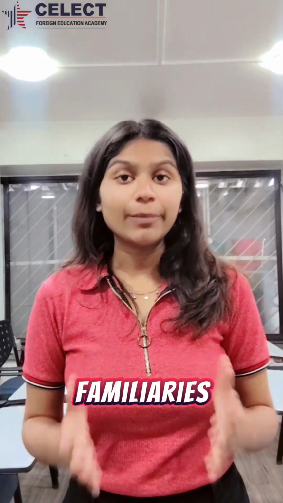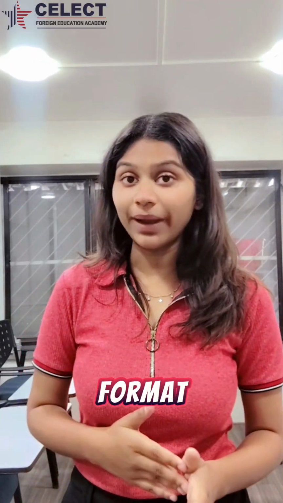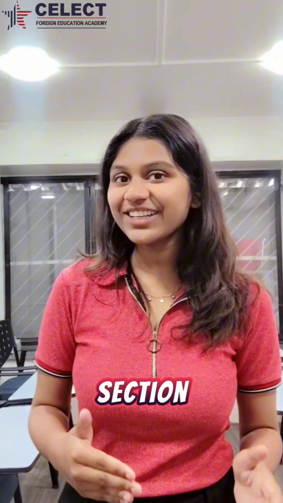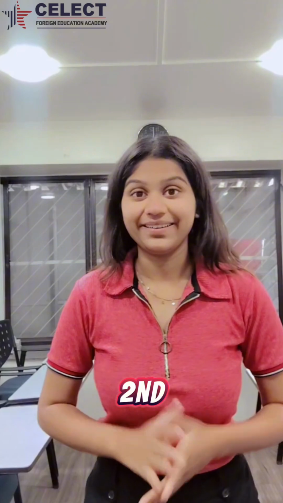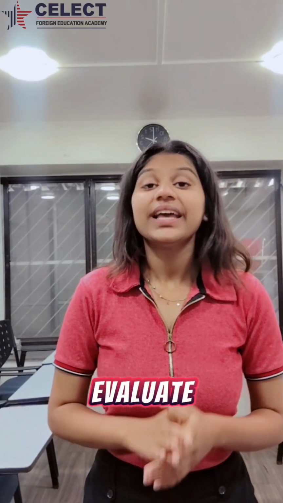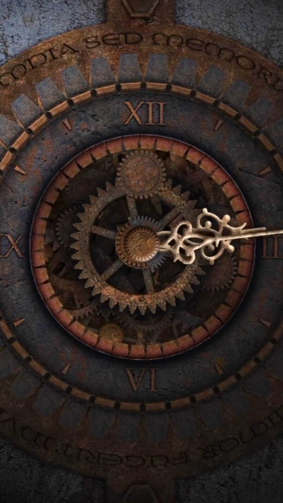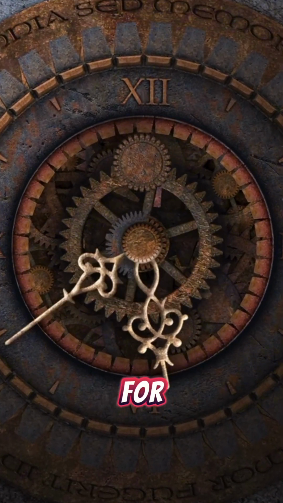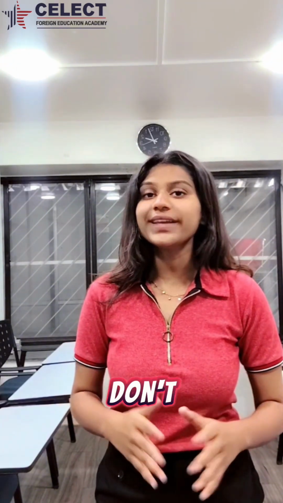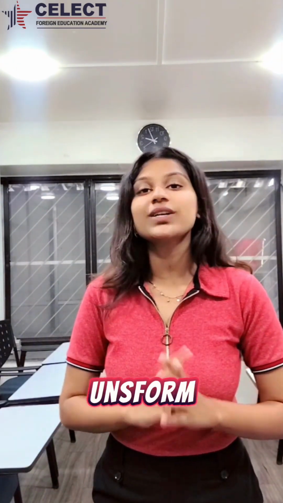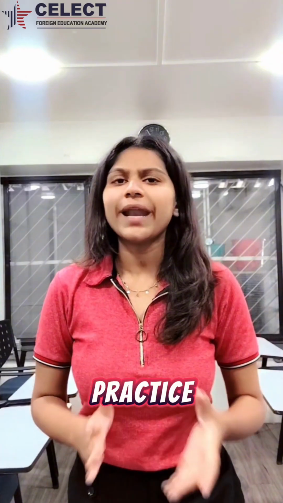First, familiarize yourself with the format because this section is completely based on research. Second, understand the purpose. Evaluate critical thinking and analytical skills. Third, manage your time. Allocate specific time for each section. Fourth, stay focused. Don't get distracted by unscored sections. Fifth, practice adapting to new question types.